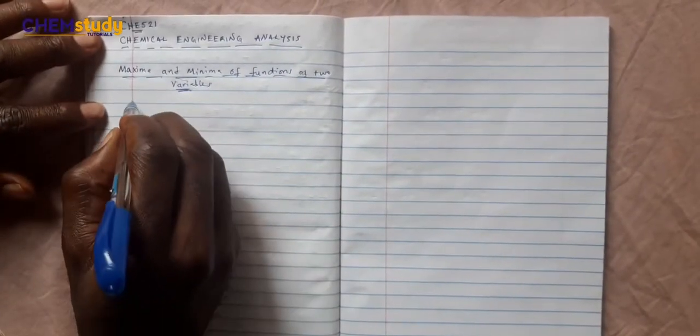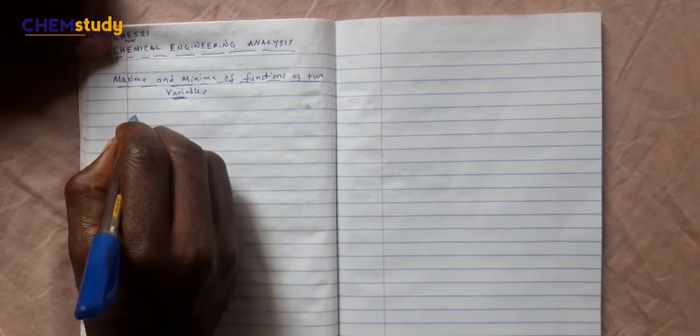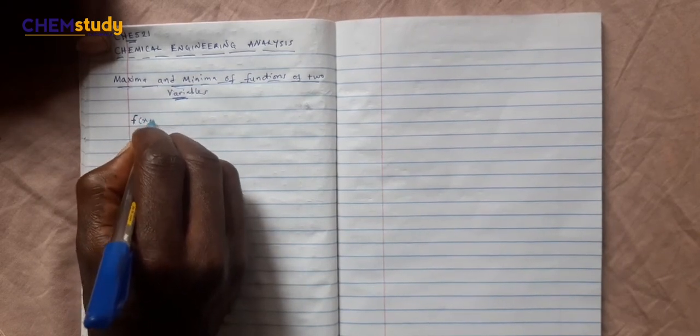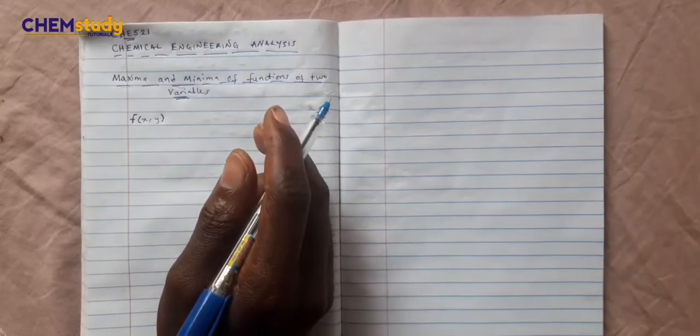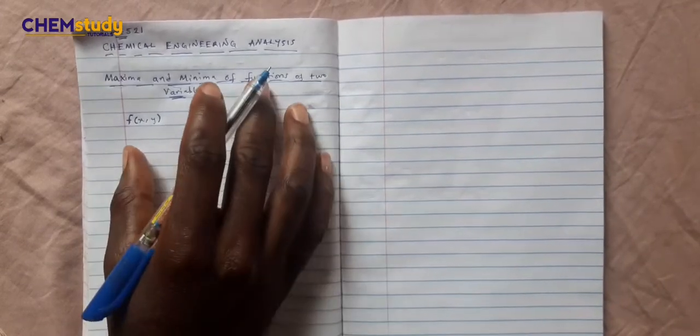When you have a question asking you to find the maxima and minima of a function, in this course you'd be given a function of x and y, and you'd be asked to find the maximum or the minimum value of the function. Now let me list out the rules that we are to work with.